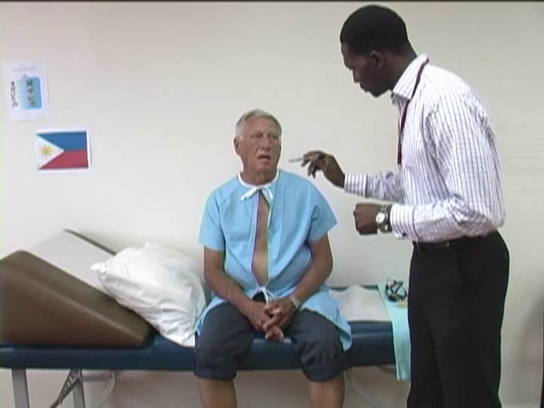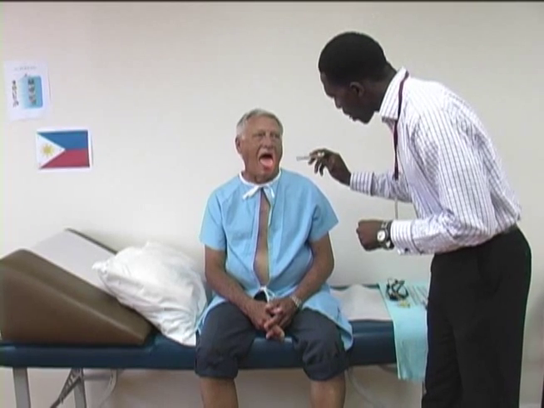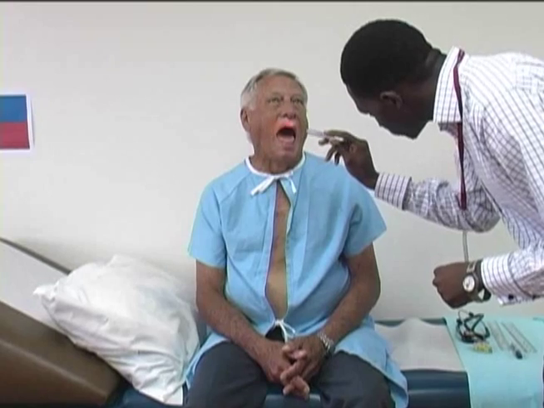A pen light is usually utilized, and we check for signs of cyanosis, which is a bluish discoloration, and we check this in the mucous membranes, the lips, and the tongue. While we are doing this, we will also observe halitosis, which is a foul smell observed in the oral cavity, and hoarseness of voice, which we can observe by asking the patient to speak to us.